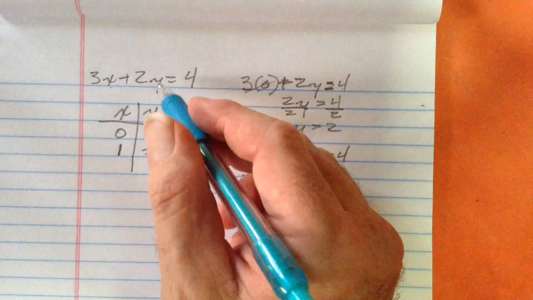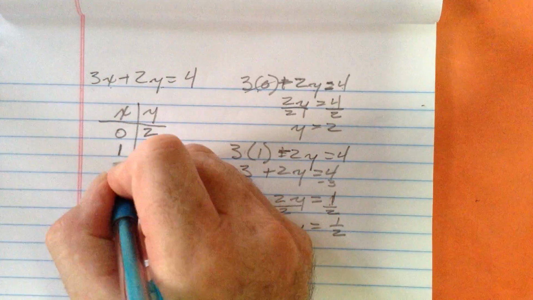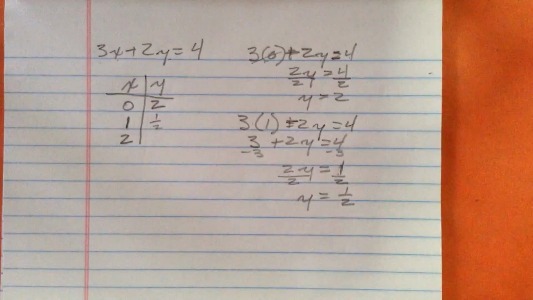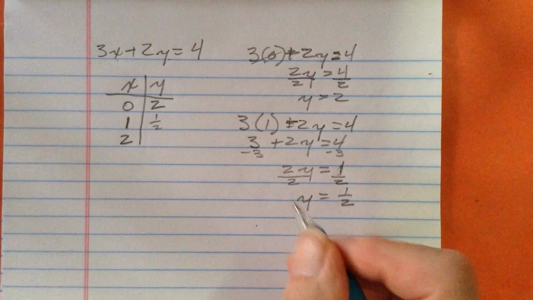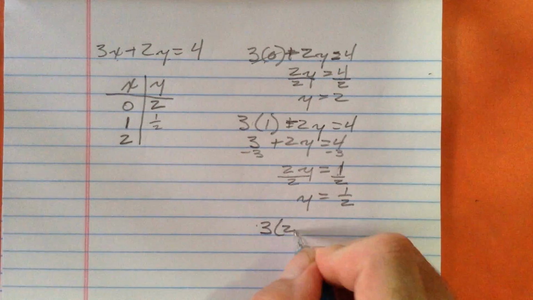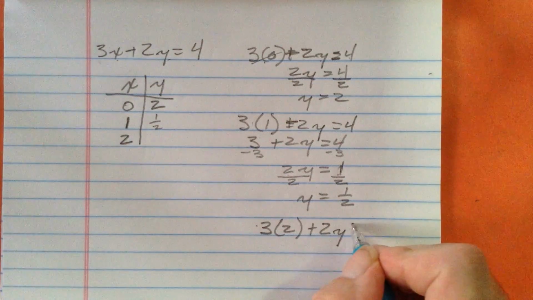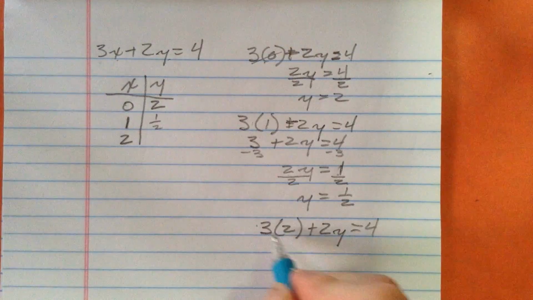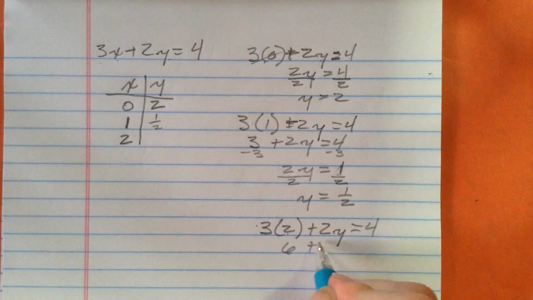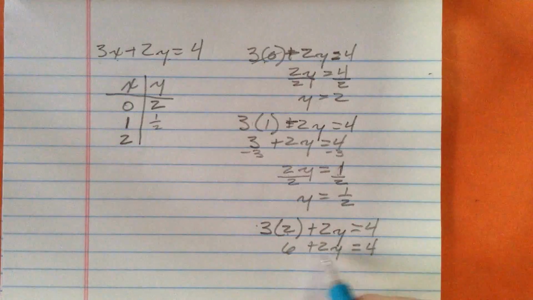Let's just go one more, 2. So if x is 2, 3 times 2 plus 2y equals 4. 3 times 2 is 6. Yeah, this one will work. So what will y have to be?